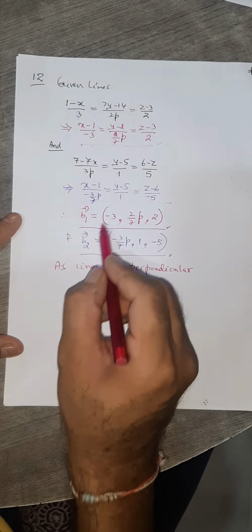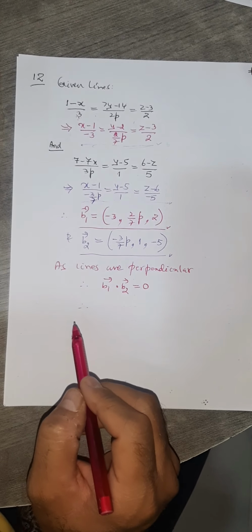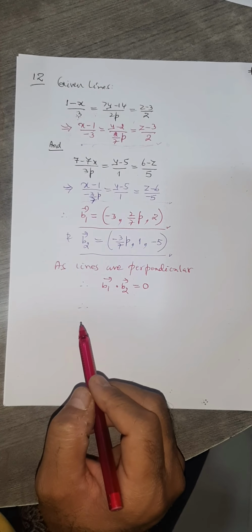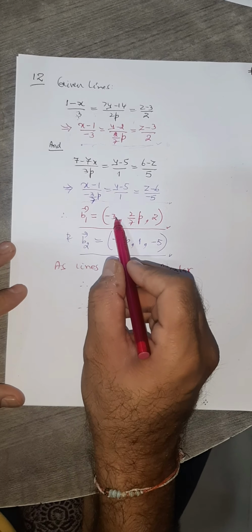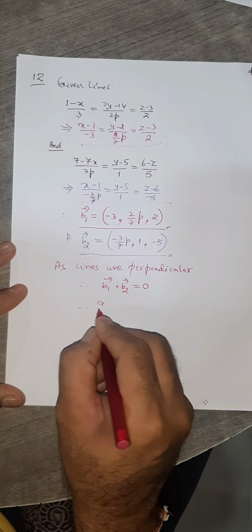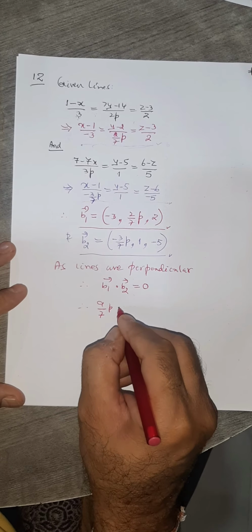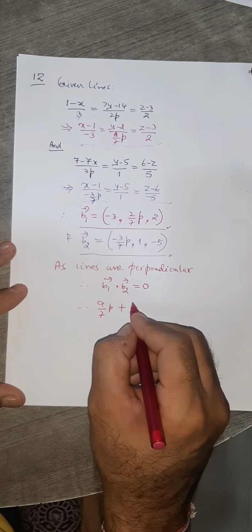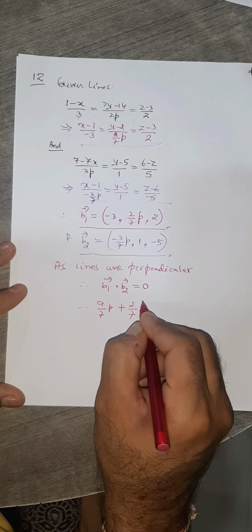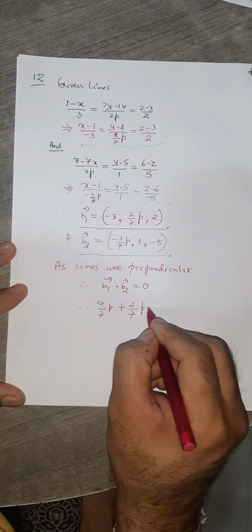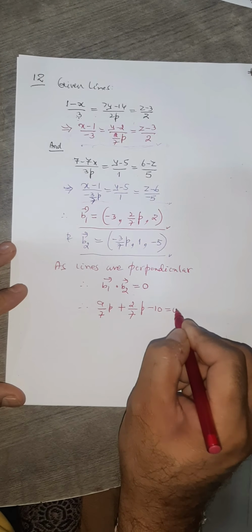What is the dot product? This into this. So you have here 9 by 7, this into this, into p, plus this into which, this is 2 by 7 into p, minus 10 equals 0.